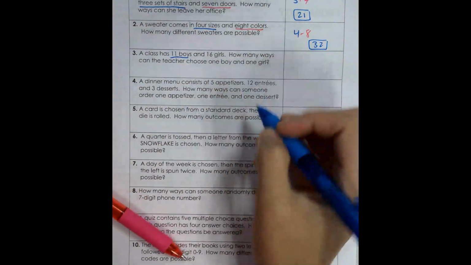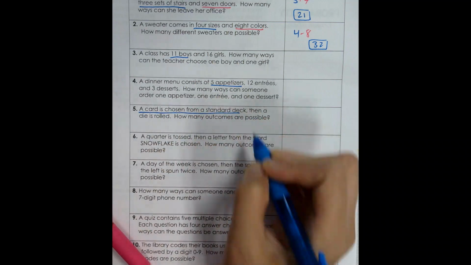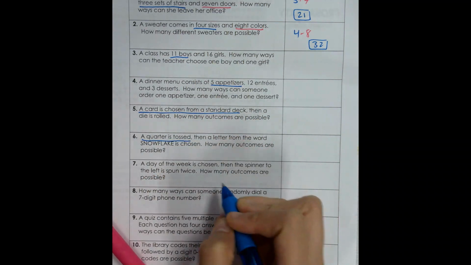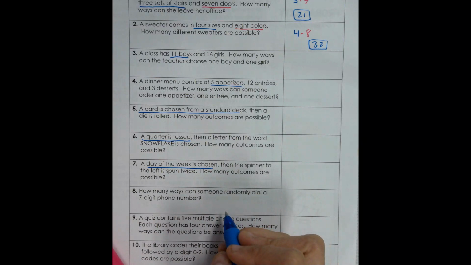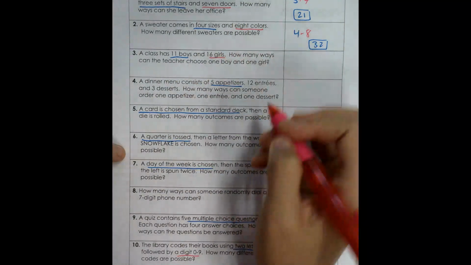Okay, so I'm going to go over and do all these. A card, standard deck, quarter is tossed, day of the week is chosen, 5 multiple choice questions, 2 letters, digits, 16 girls.